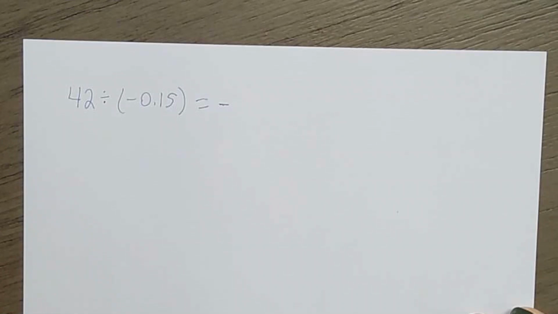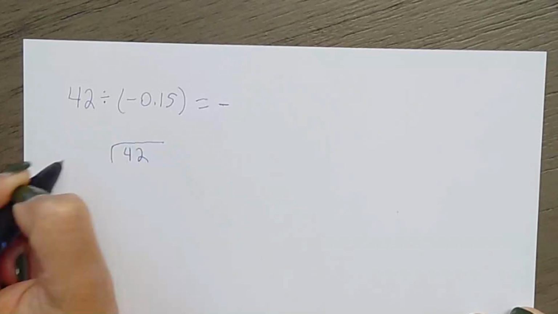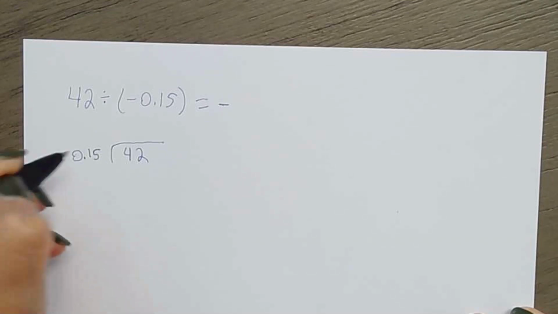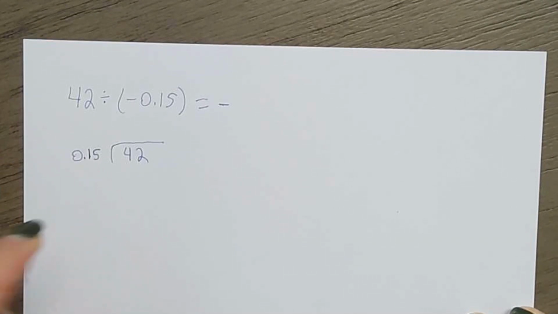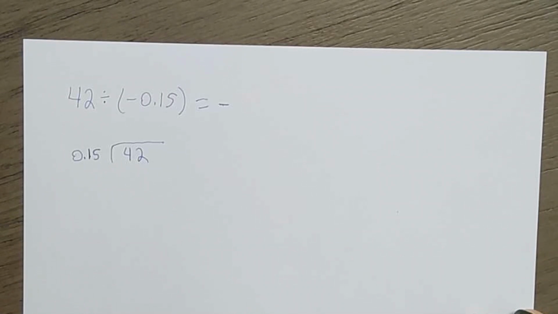So you would set this problem up as 42 divided by 15 hundredths, but it's kind of tricky to think about how many times 15 hundredths goes into 42, so we want to get rid of that decimal.